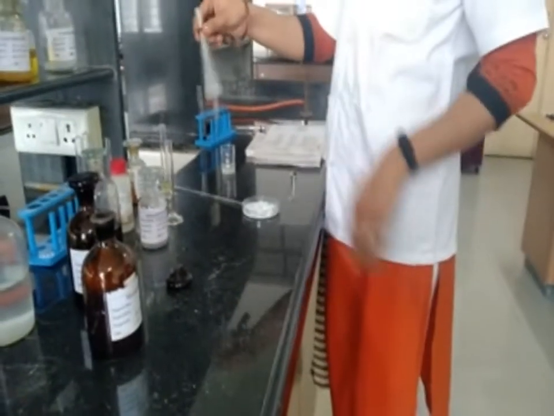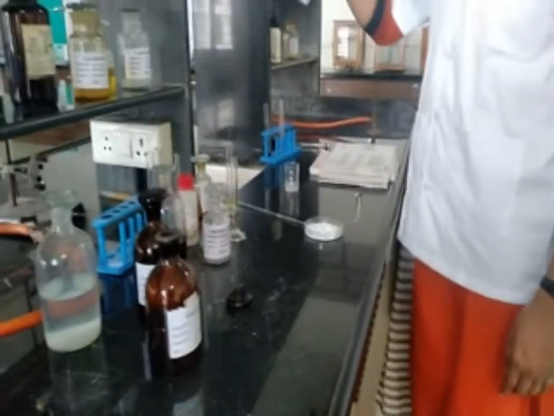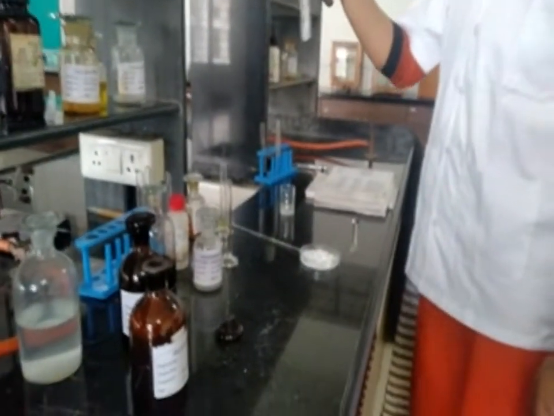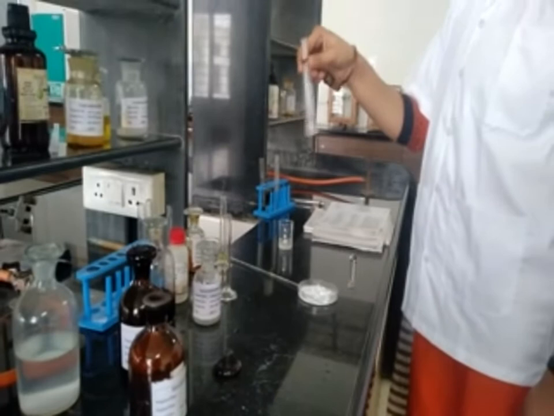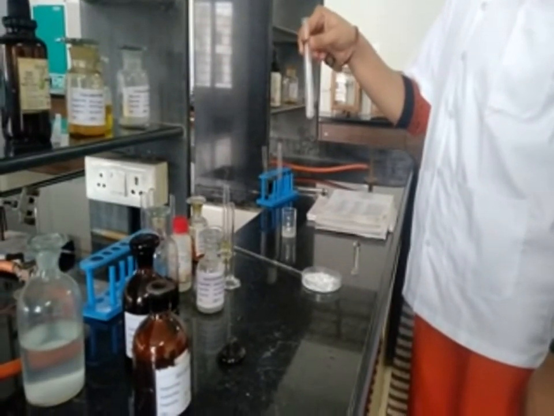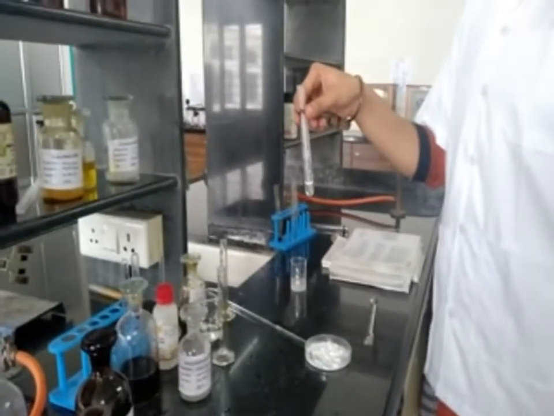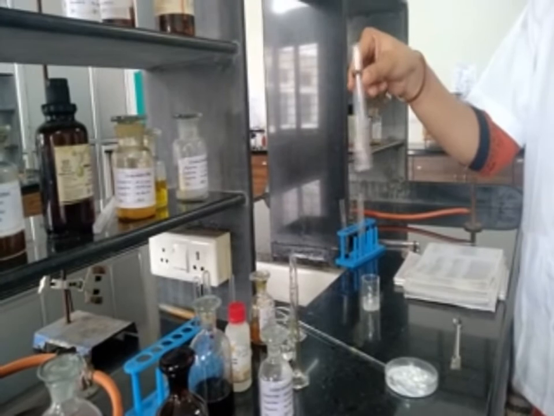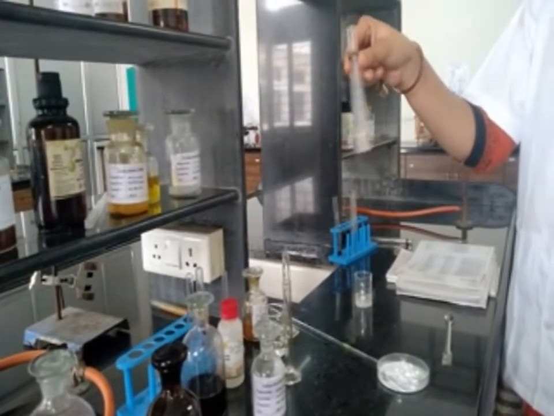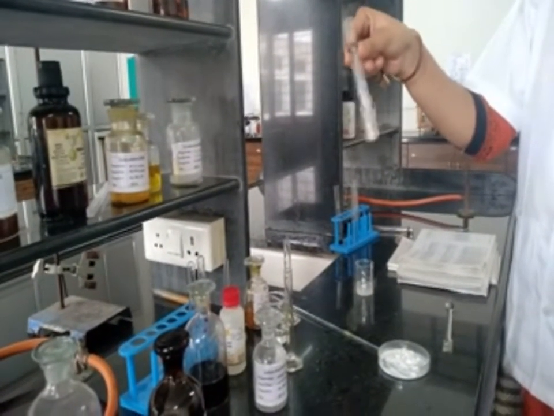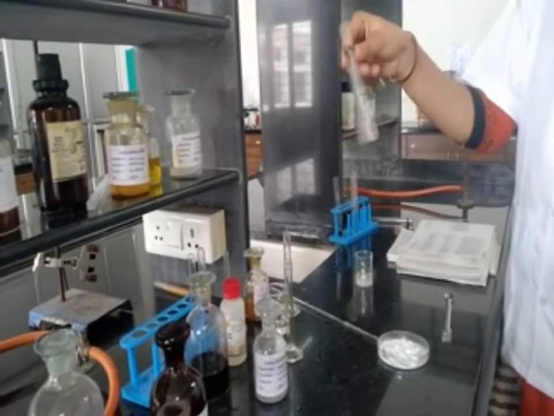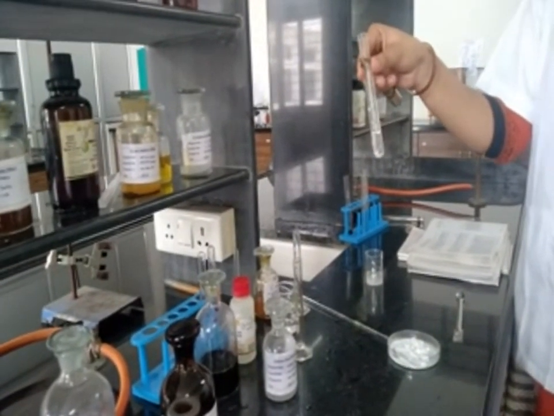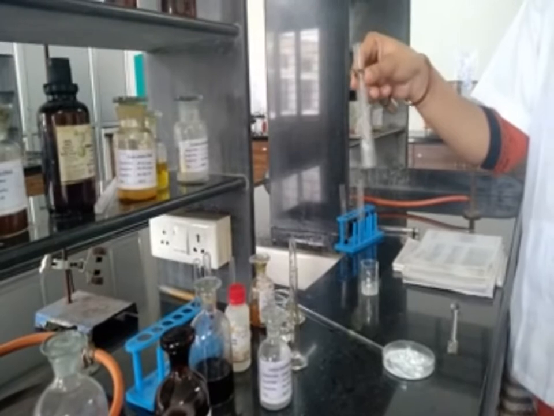Shake it properly. There is an effervescence of CO2. Shake it vigorously. The compound dissolves in the saturated sodium bicarbonate solution. That means the compound is strongly acidic and the compound may be a carboxylic acid.